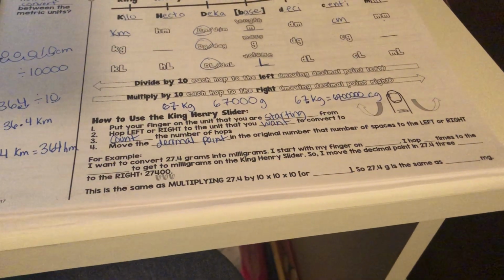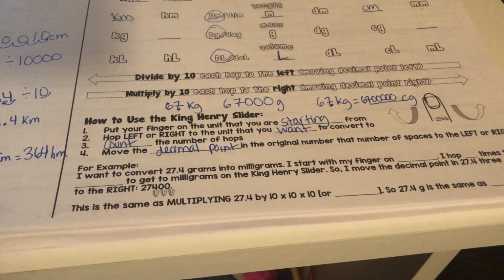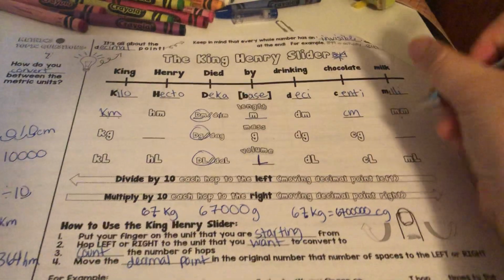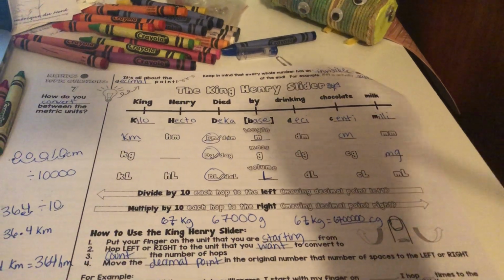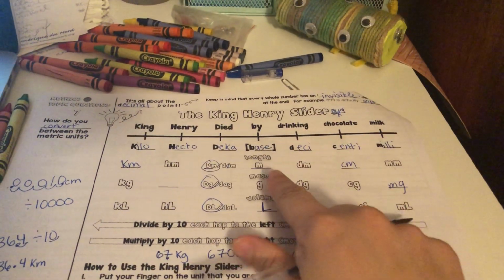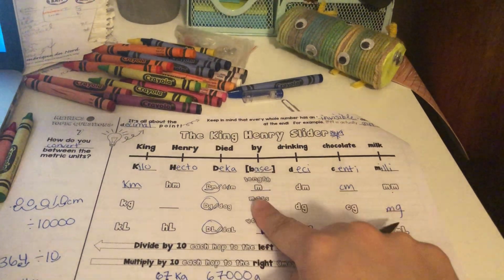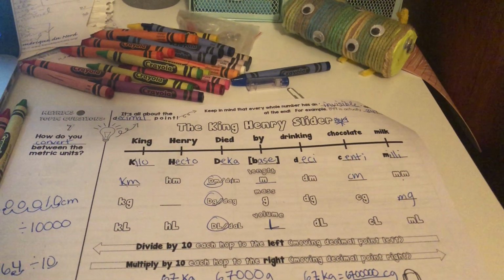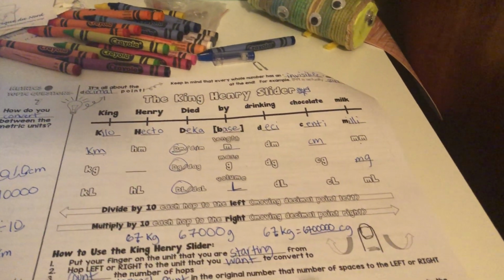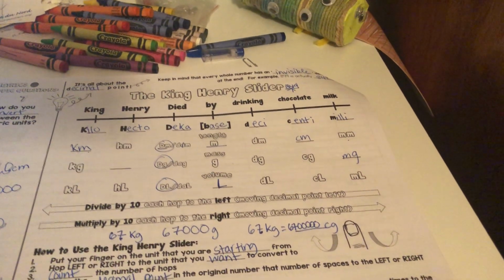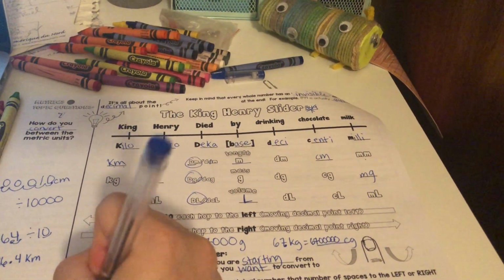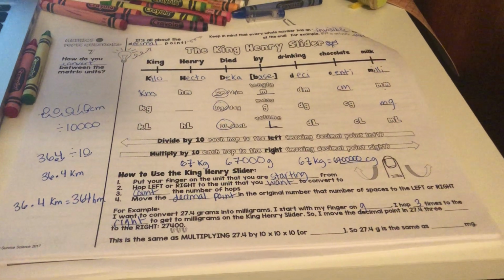Okay. For example, if you want to convert 27.4 grams into milligrams, so grams to milligrams over here, it's going to get bigger, right? It's moving to the right. It's going to get bigger because we're multiplying by 10. So where did it go from grams? 1, 2, 3. I start with my finger on grams. I hop 3 times to the right to get to milligrams on the King Henry slider.